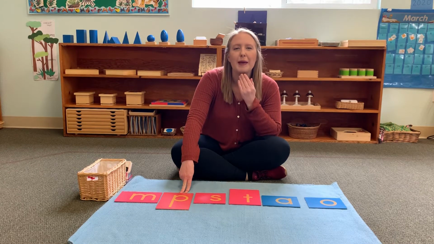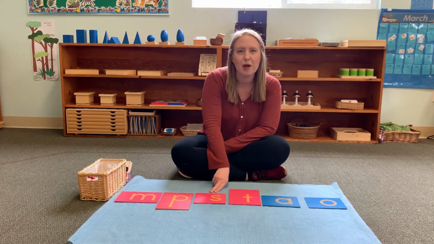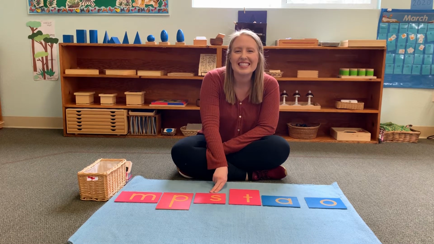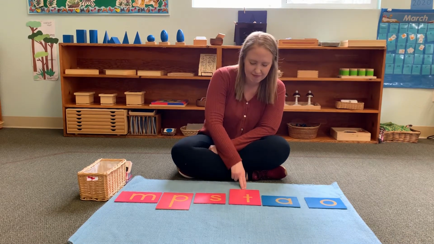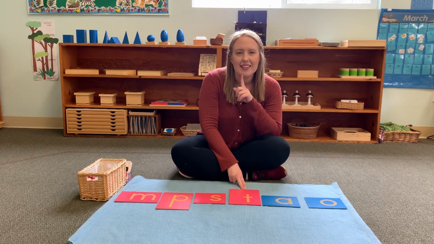P makes the sound P. Can you do it with me? P. Nice. S represents the sound S. Did you do it? S, like a snake. T represents the sound T. Teeth together, tongue on the roof of your mouth. T.